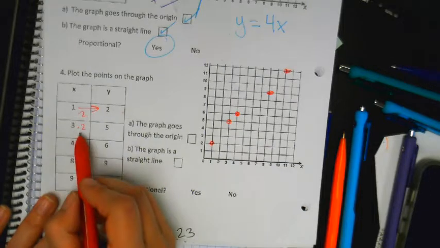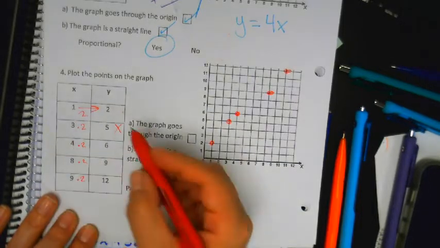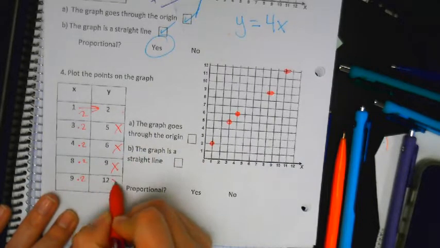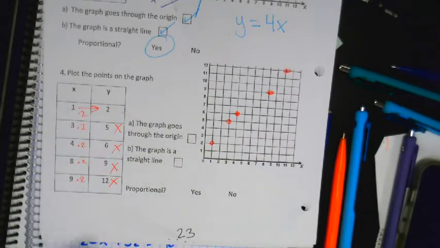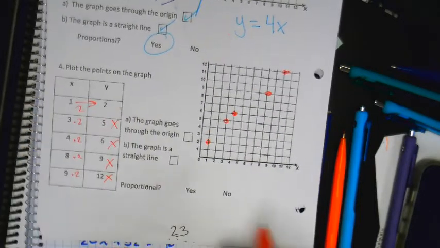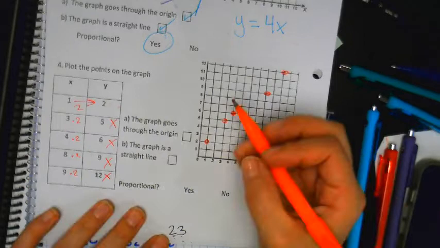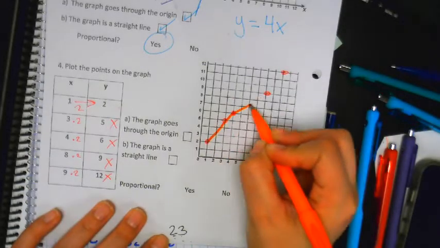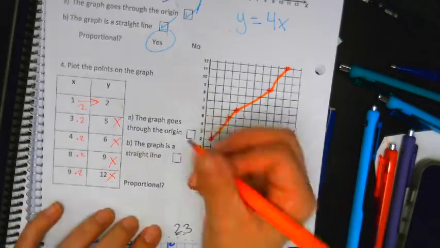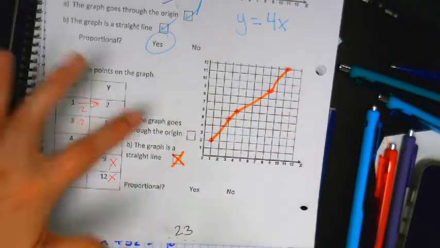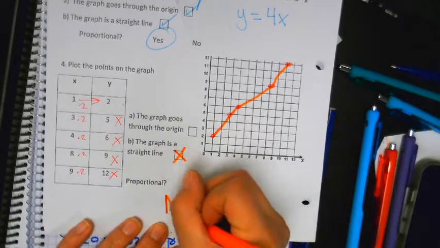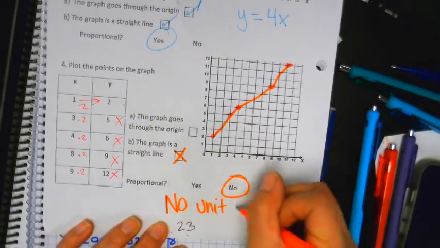3 times 2 is not 5. 4 times 2 is not 6. 8 times 2 is not 9. 9 times 2 is not 12. So the 2 doesn't work. Even though the 1 and the 2 are there, it doesn't work. Plus, it's not a straight line. When I connect these, you see that it's not a straight line, right? So is the graph a straight line? Nope. So as soon as one of these is wrong, we're going to go with not proportional. So there is no unit rate.